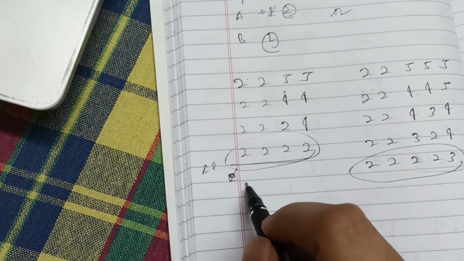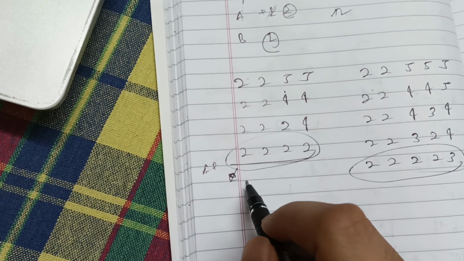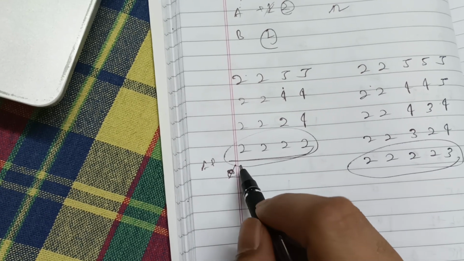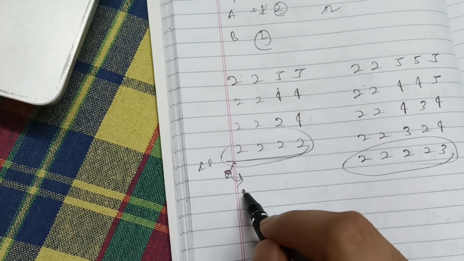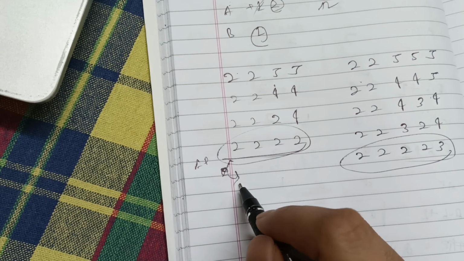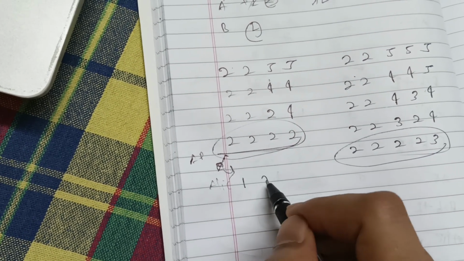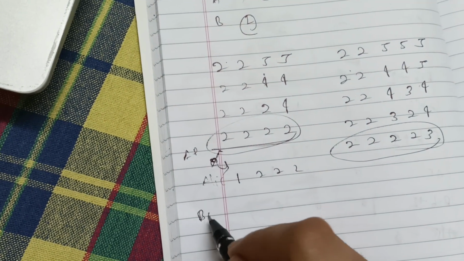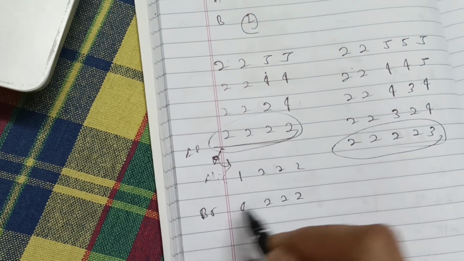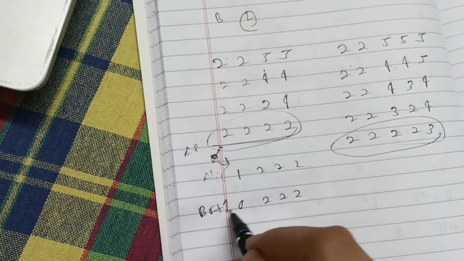But if we get a minimum of 2, you have to remove one to play the game. Then after this, Elias goes and removes one, then Bob removes, 0 2 2 2. Bob will get 1 point.